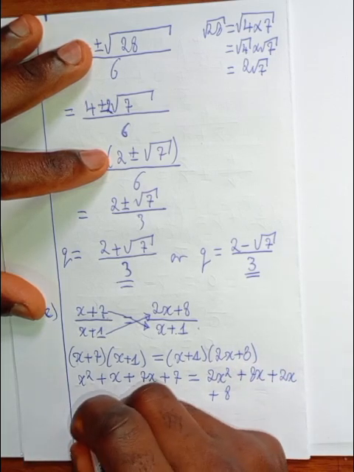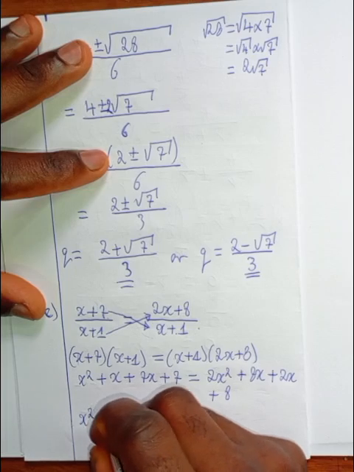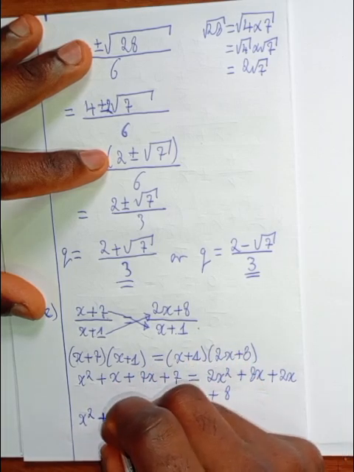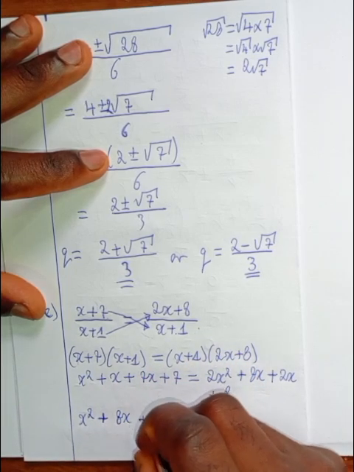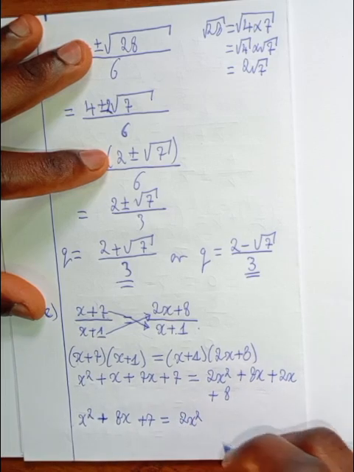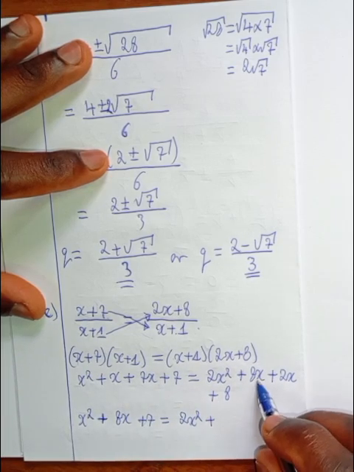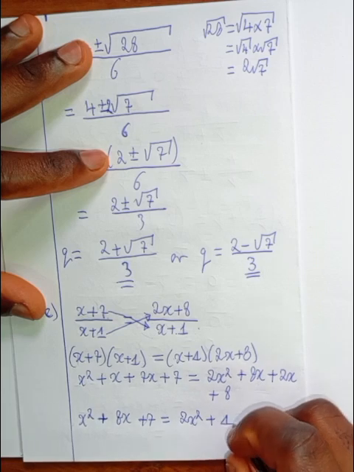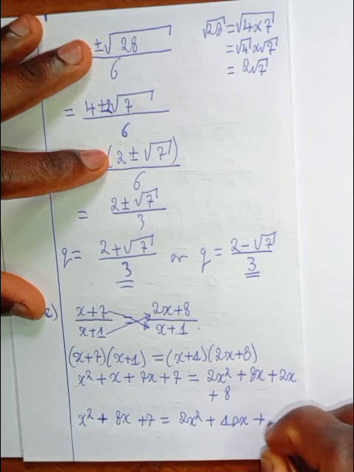This will give us x squared plus x plus 7x gives us 8x plus 7 is equal to 2x squared plus 8x plus 2x gives us 10x plus 8.